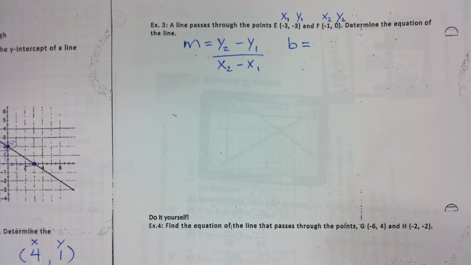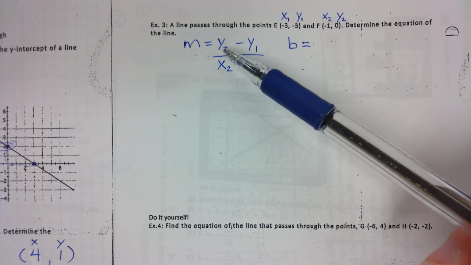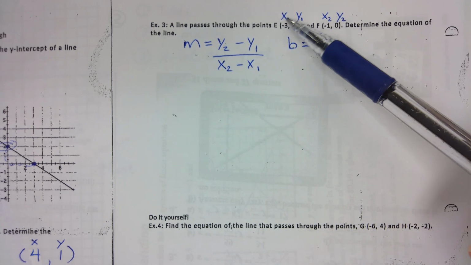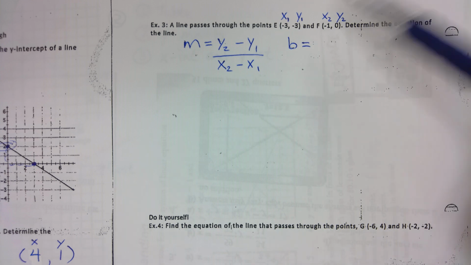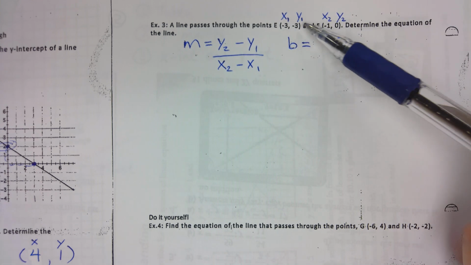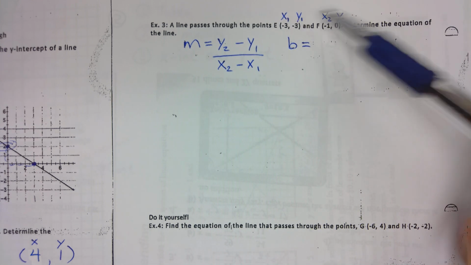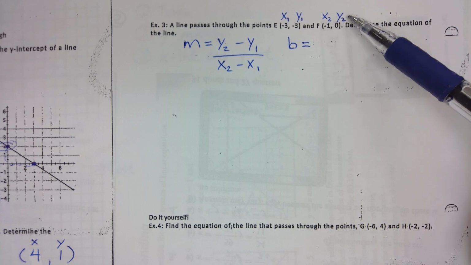These are subscripts. These are not exponents, these are not integers, you're not multiplying by 2. These are little subscripts for you to separate point 1 and point 2. After 10 years of teaching, I still write these subscripts on top of my points.